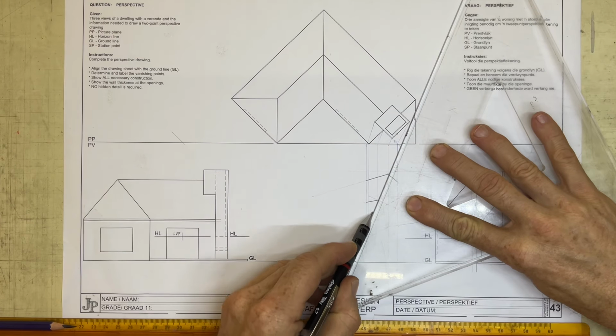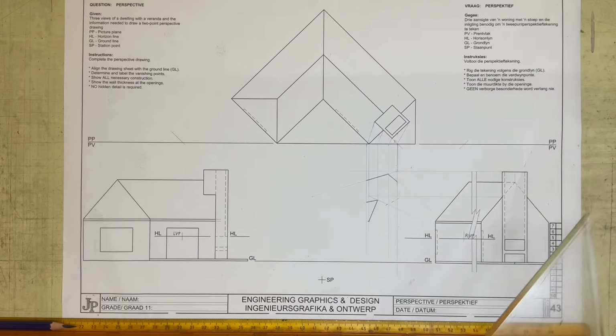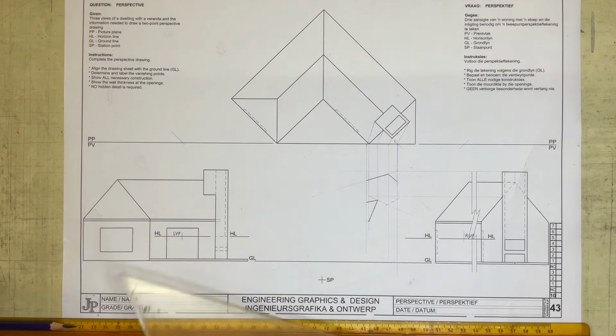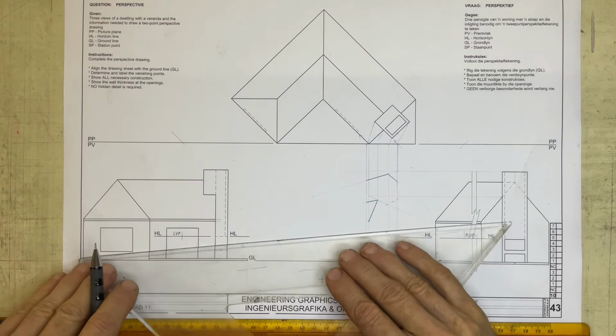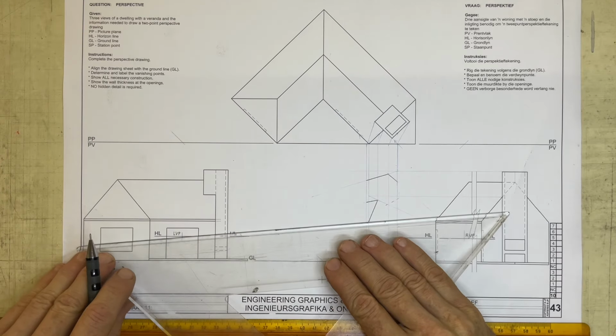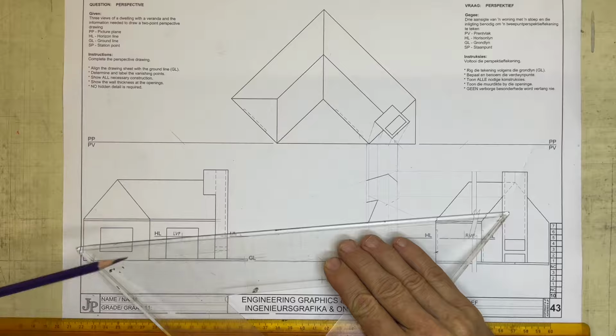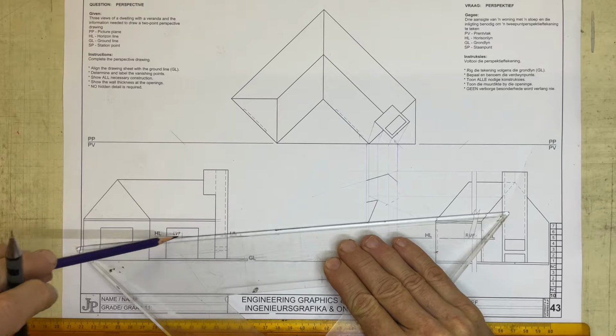There we go, that goes up to that point over there. Right, once I've got that, I can see a line going back over here in the left-hand direction, so I'm going to take a line going off in the left-hand direction now. Line going off in the left-hand direction.